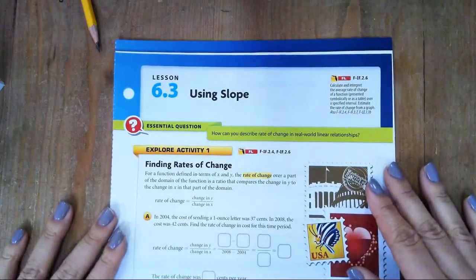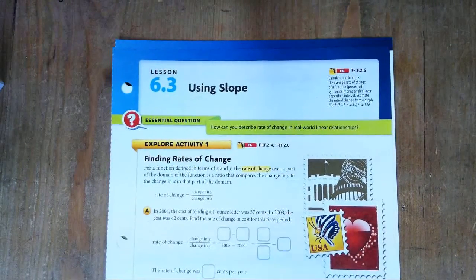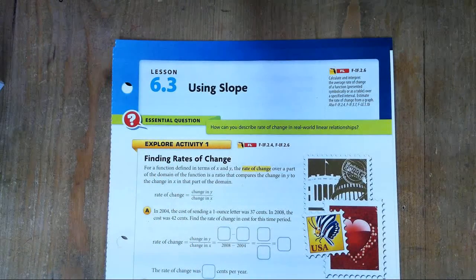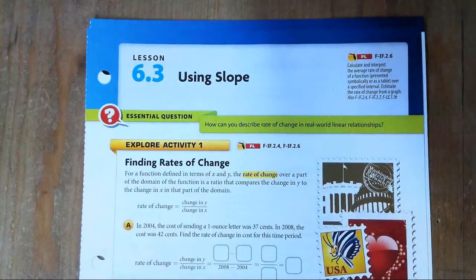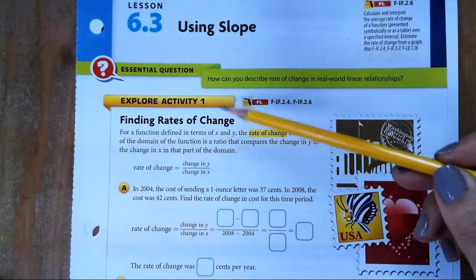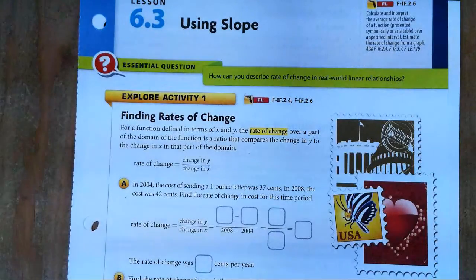Alright, so we are on page 171 of your textbook. Our essential question for this lesson is, how can you describe rate of change in real-world linear relationships? We're going to skip this explore activity, just because I feel like it's a little bit repetitive.